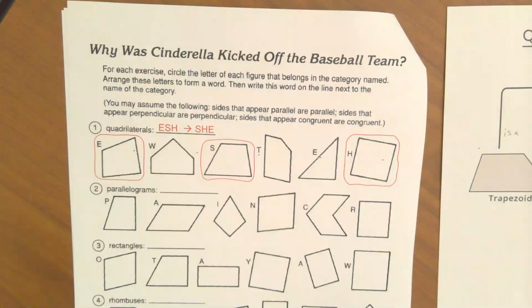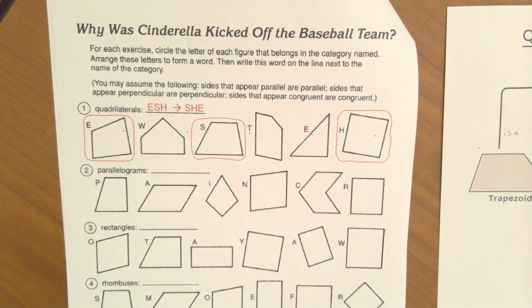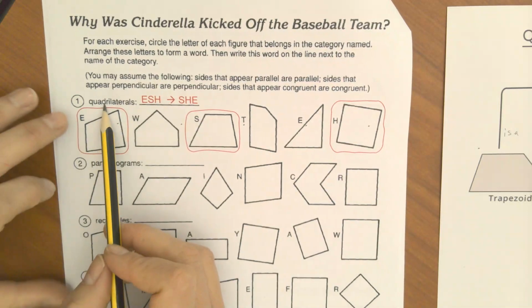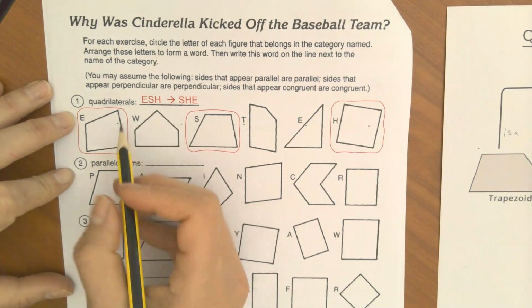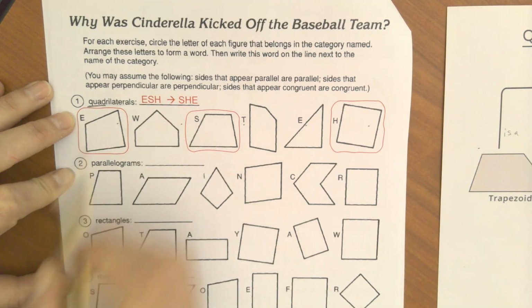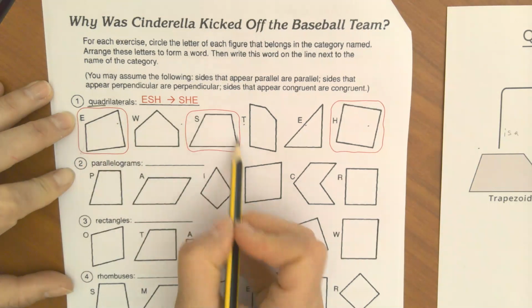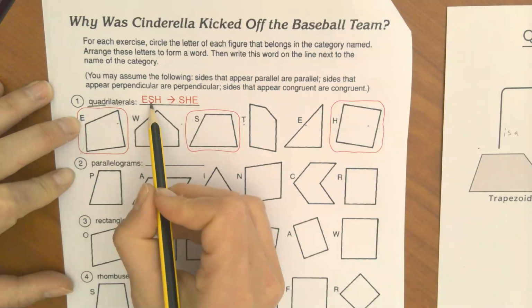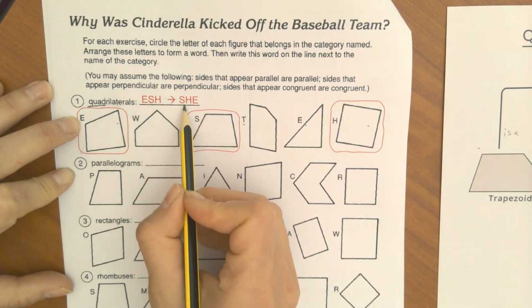Okay. Why was Cinderella kicked off the baseball team? Okay. So we have to circle all the quadrilaterals. Quad means 4 sides. 1, 2, 3, 4. 1, 2, 3, 4. 1, 2, 3, 4. E, S, H. And you have to mix up those letters to make a word.